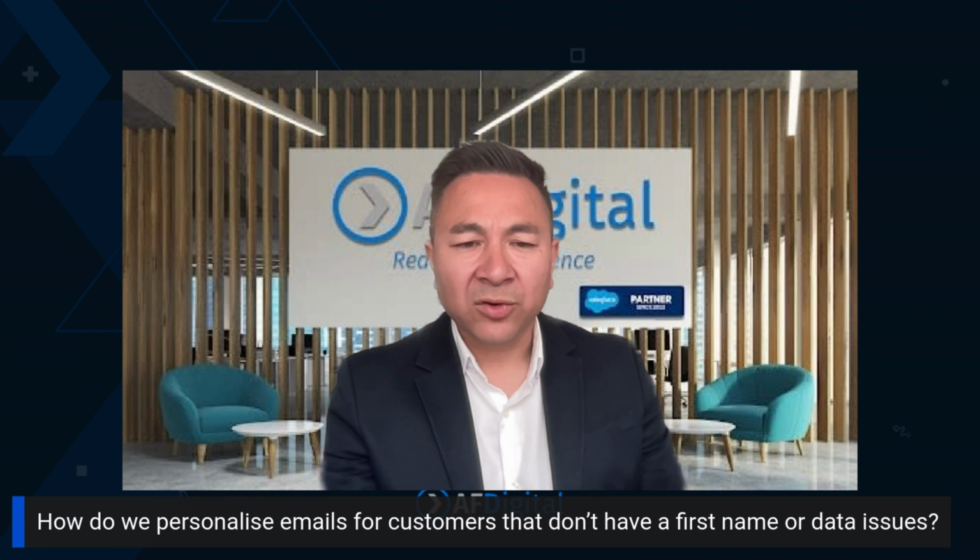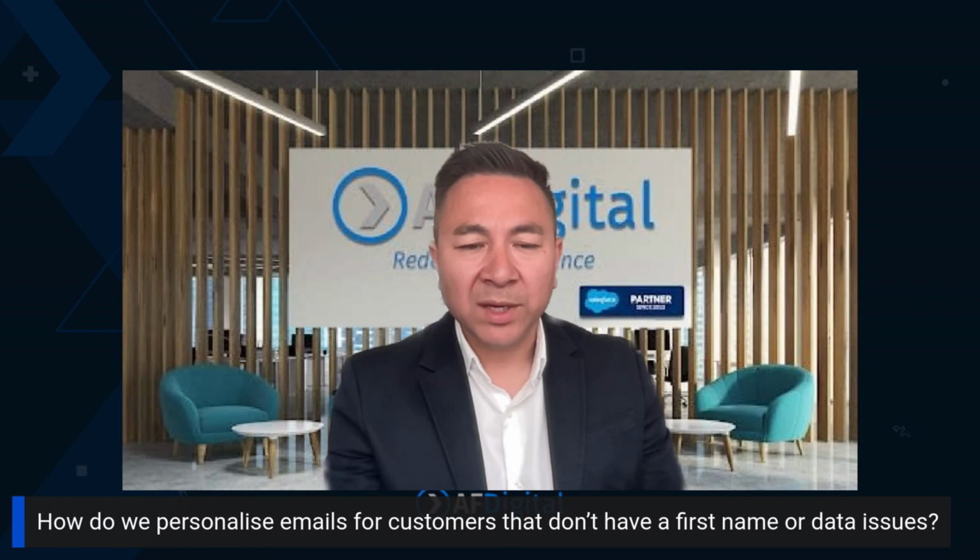I think really looking at your preference page and sending that out to people to get them to update it at that point in time. AmpScript helps with personalizing your emails.